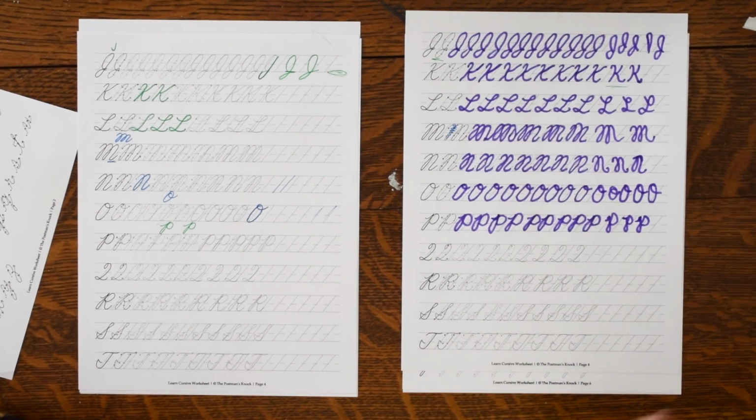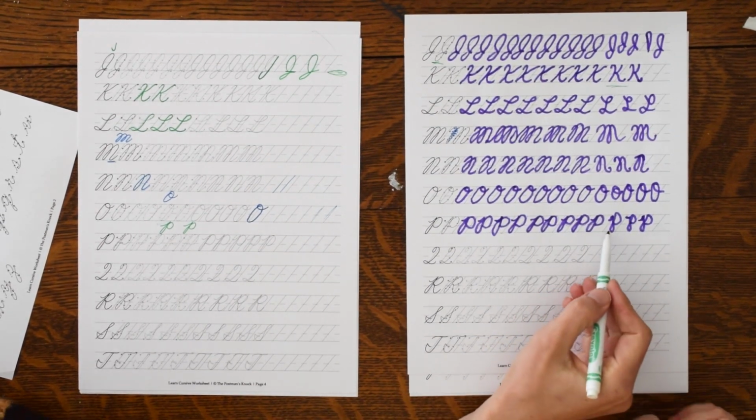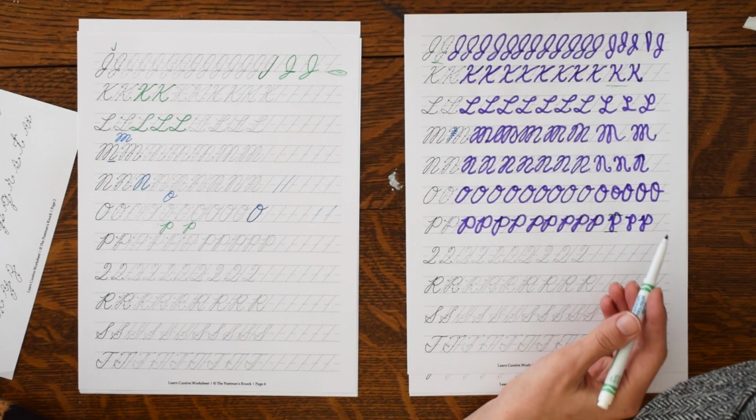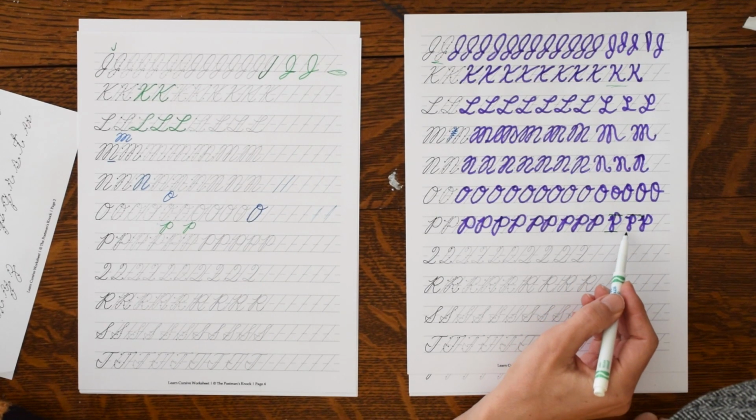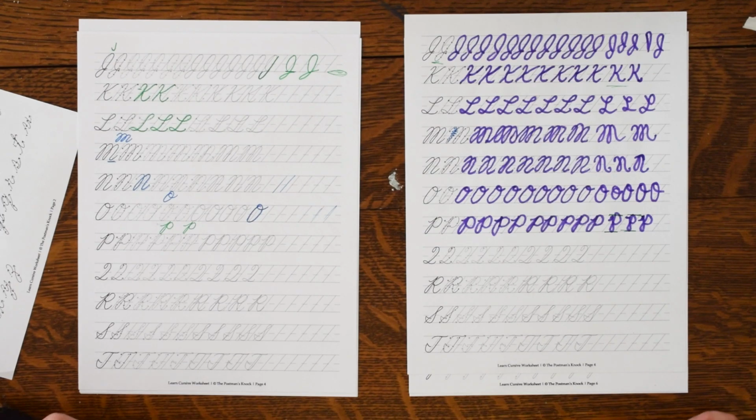And I really like, Bricks, that with this letter, you took up the full amount of space that you have with the top guideline here and then the baseline. So that was really good.